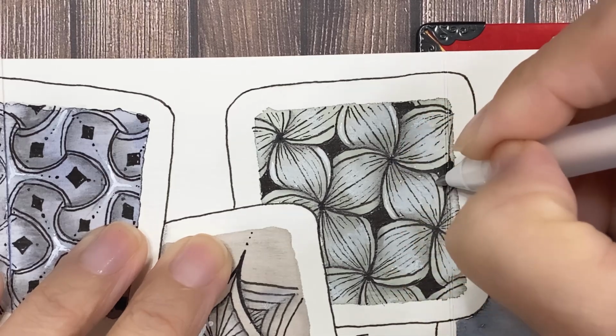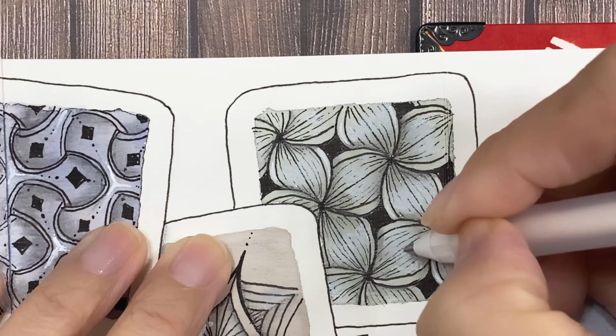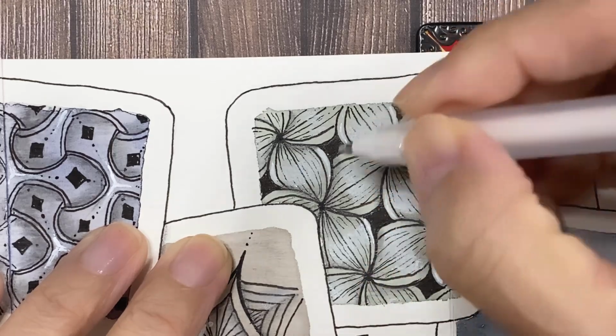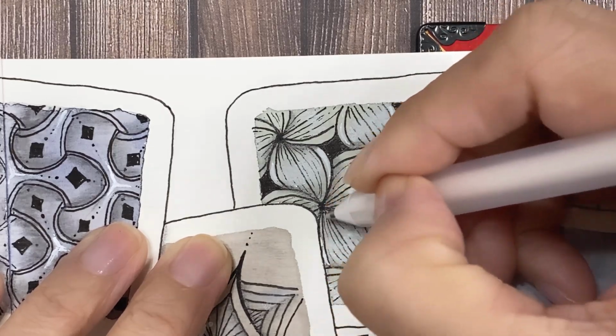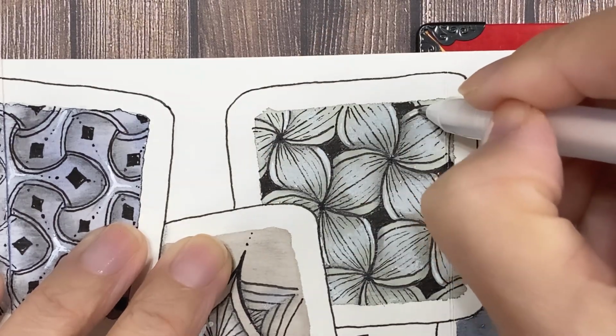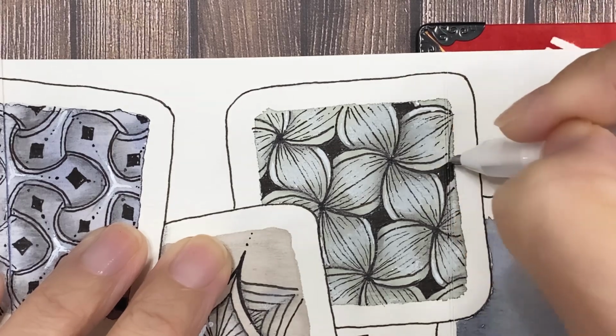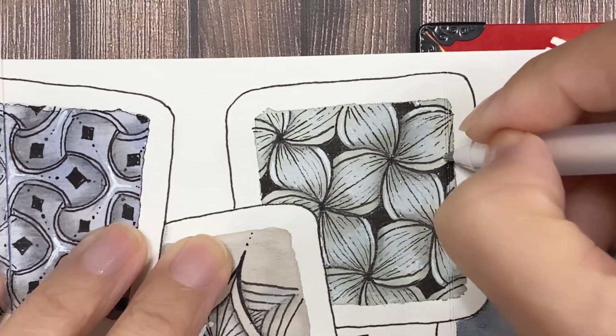Something that you see in the springtime. Can't remember, but you know what I'm saying. I'm sure you see different flowers that you know. If you can think of the name of the flower, please leave it in the comment section.